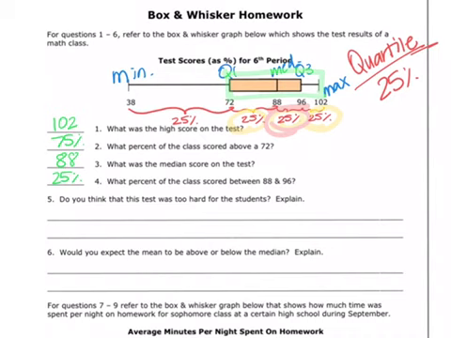So on number 5, it says, do you think that this test was too hard? So as you're thinking that through, I hope that you're thinking no on this. And there are a number of different ways that you could approach explaining that. But I think one of the things that would be very easy to say, we know that 72 is a C. And you said up here on question number 2 that 75% of the students in the class scored above a 72.